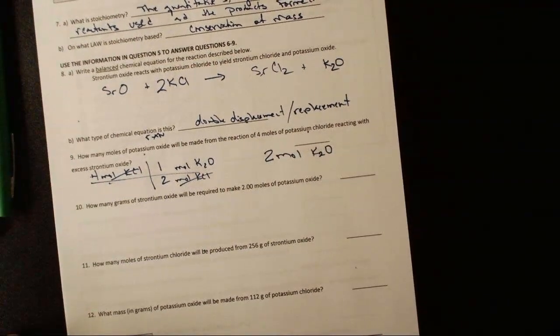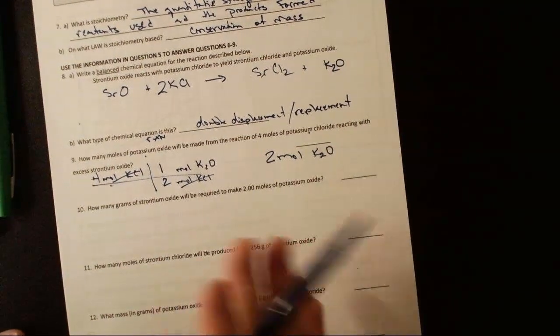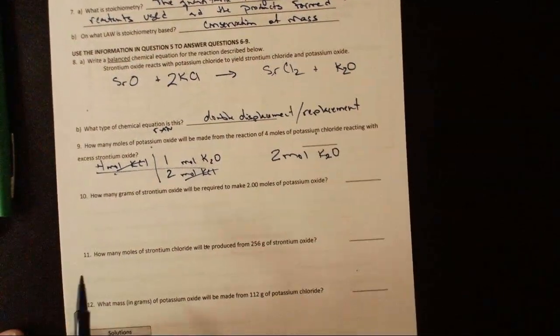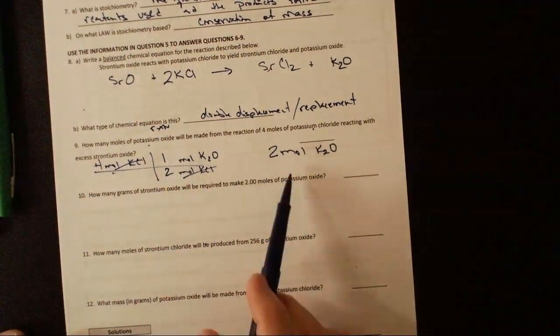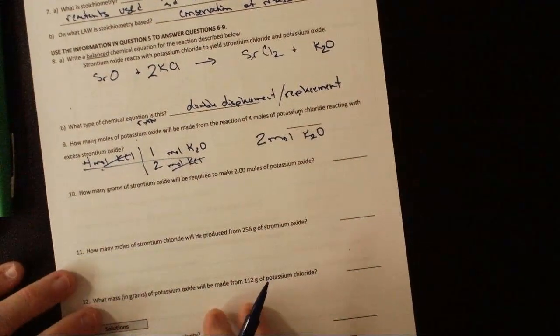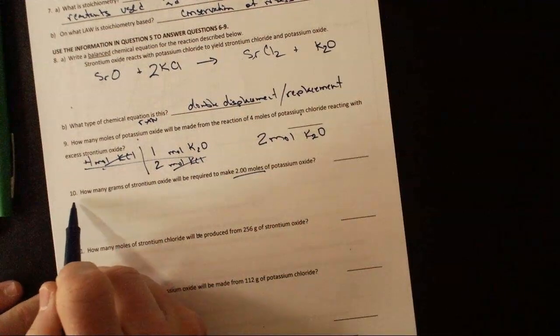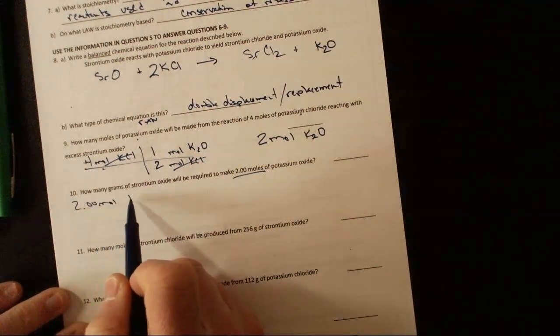Look at number 10. How many grams? Okay, so now we're going to have to deal with molar masses, aren't we? How many grams of strontium oxide will be required to make 2 moles of potassium oxide? So this is a grams to mole stoichiometry here. All right, well, what am I given? I'm given 2 moles of potassium oxide.